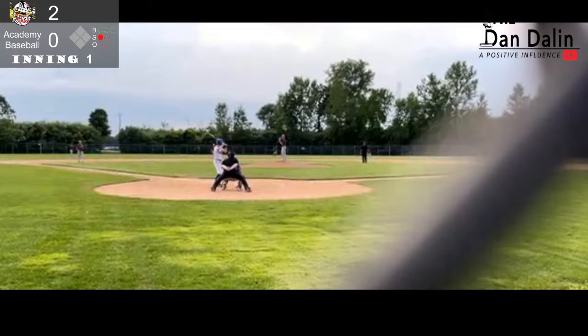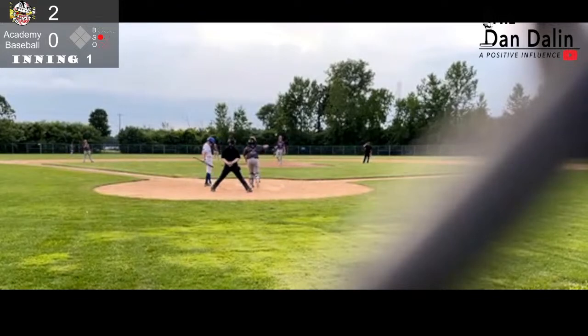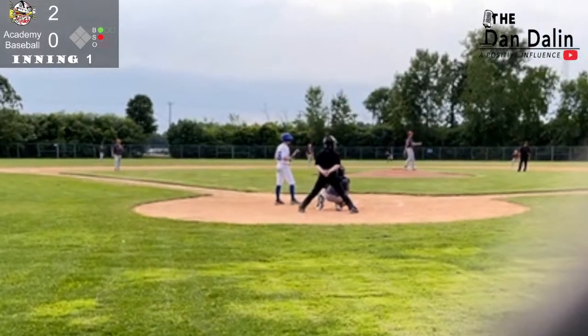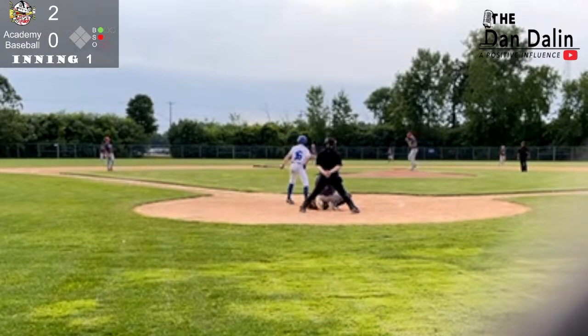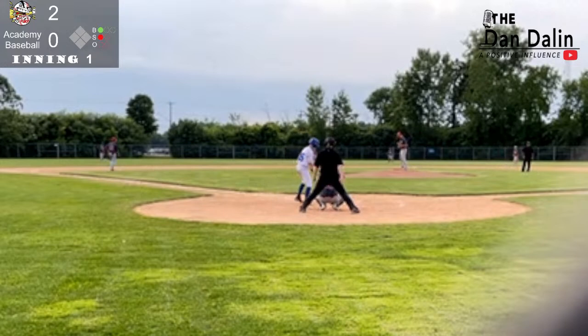Can't quite see his number. First pitch is a ball. Throw over to first, not in time. This is number 16 at the plate.